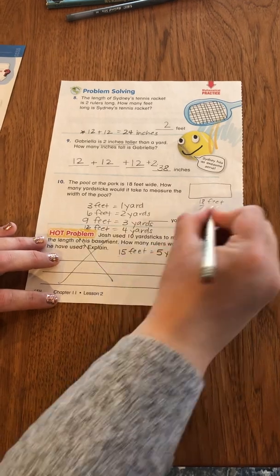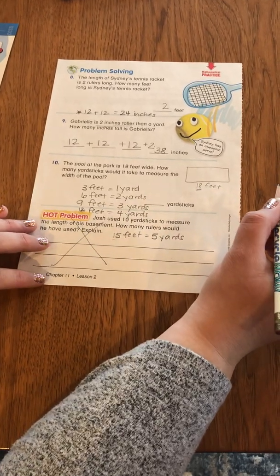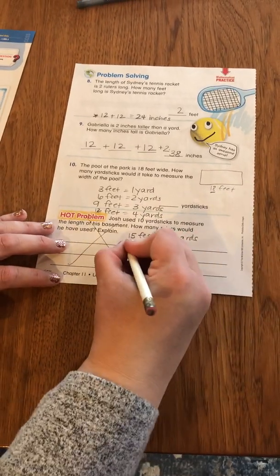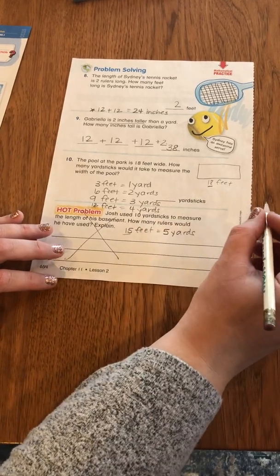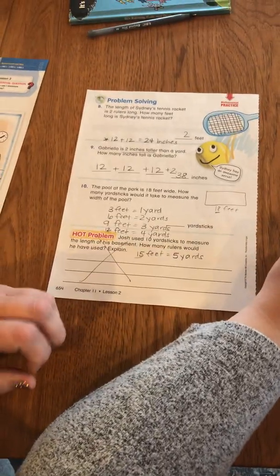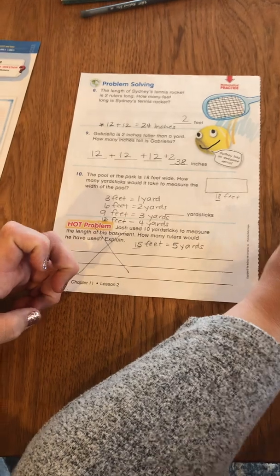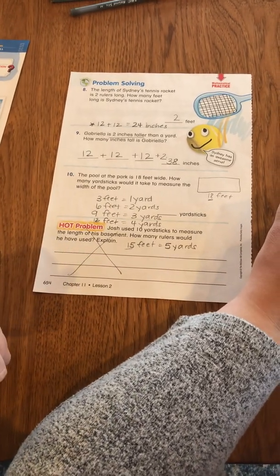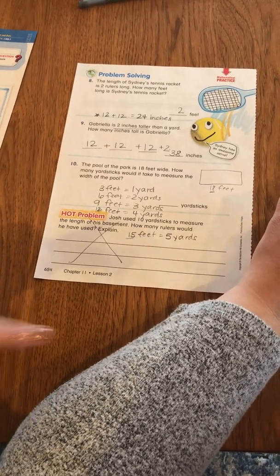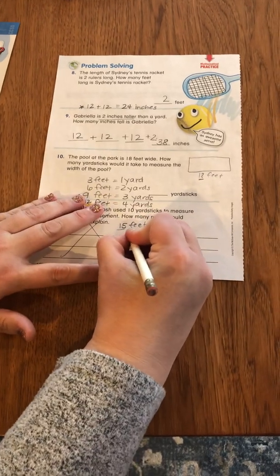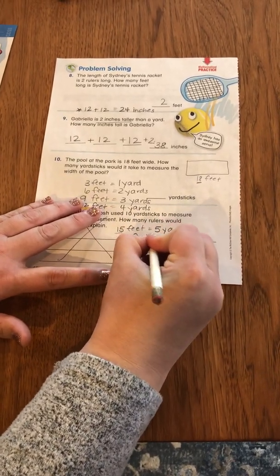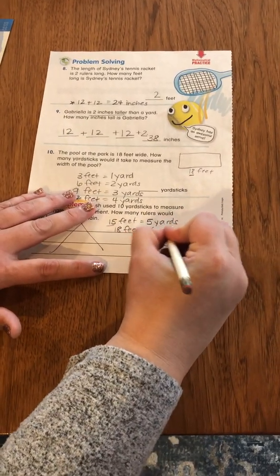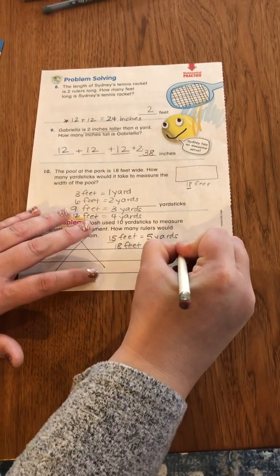Now 15 isn't enough. We're trying to go to 18 feet, right? So we have 15, and we add 3 more feet because 3 feet are in 1 yard. So 15, 16, 17, 18. 18 feet is the same as 6 yards.